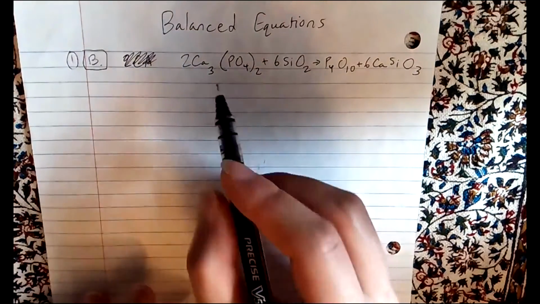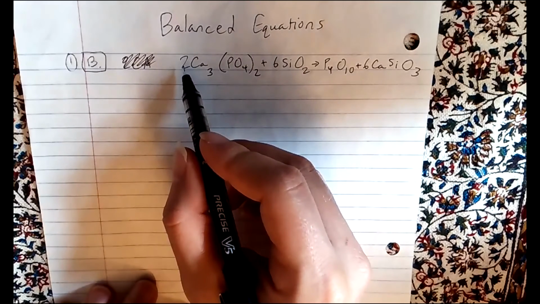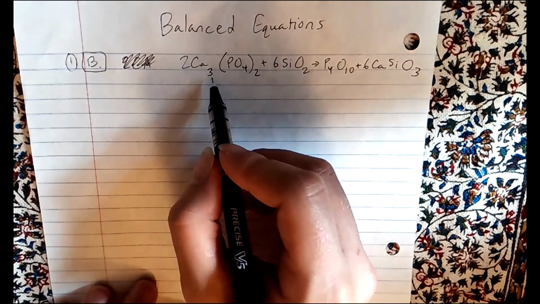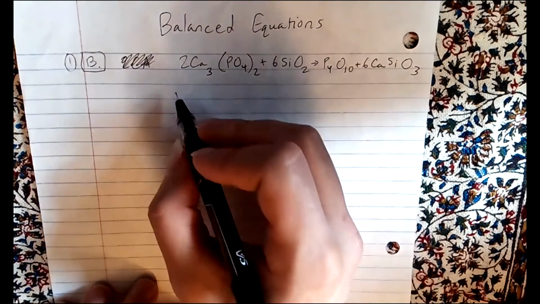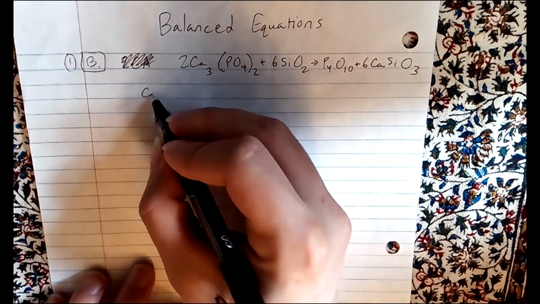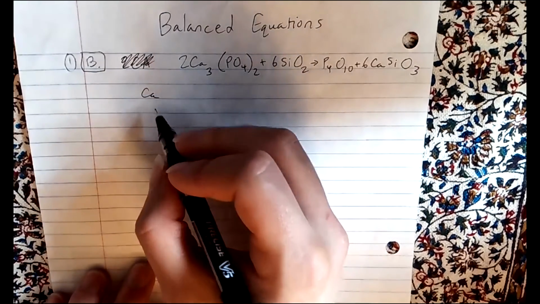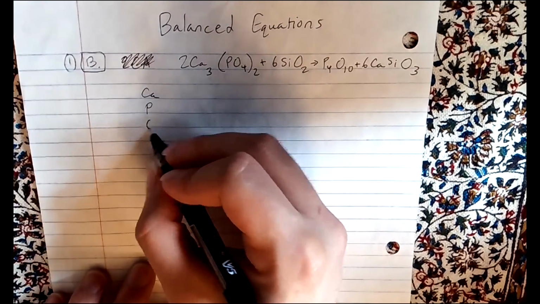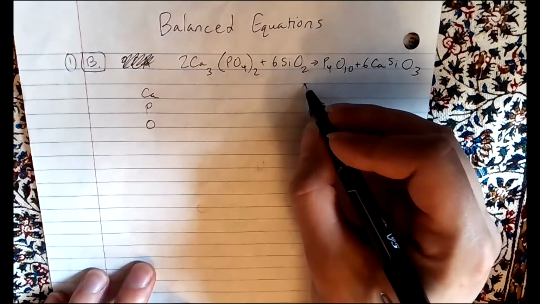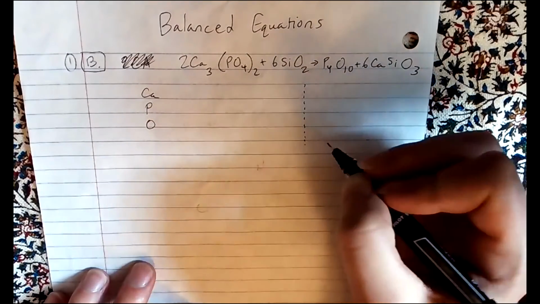So for calcium, you have a coefficient of 2 and a subscript of 3. So 2 times 3. We'll write them out: Ca, P, O, and that'll be our dividing line.